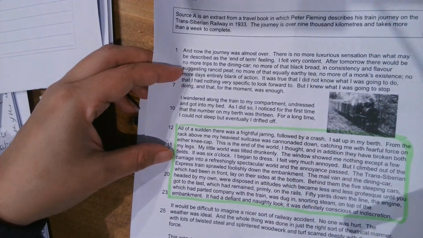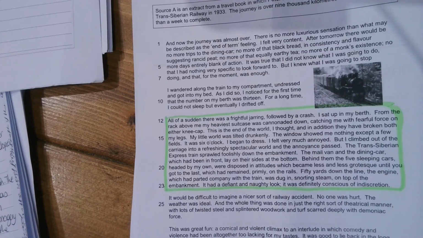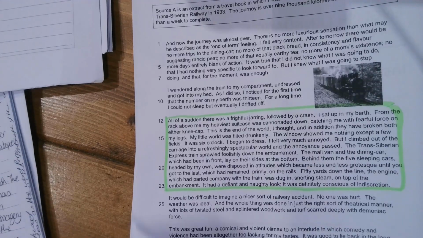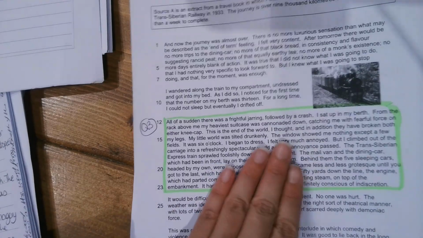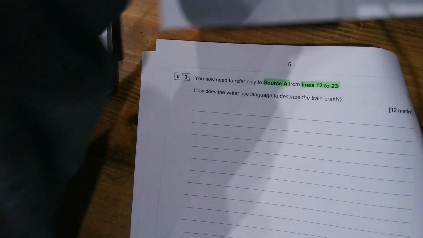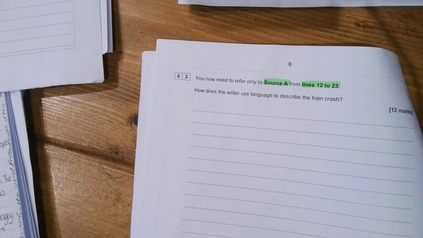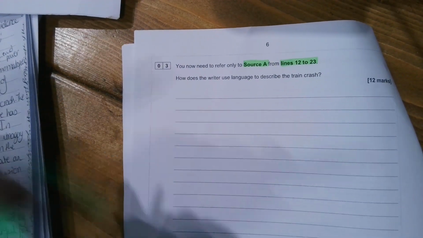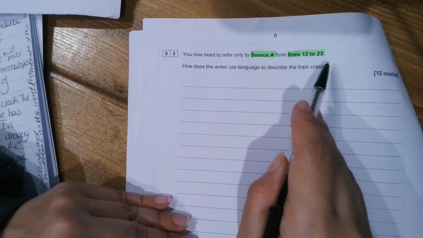Now, during the Walking Talking Mock, Year 11, this feels like it takes forever. If you get used to doing this in the exam, it will take you seconds. So I tend to label this as Question 3. Now, before I read the extract that I need to analyze, I always read the question first. I think this massively ensures that you know what you are looking for as you are reading the extract. So I've got here: how does the writer use language to describe the train crash?